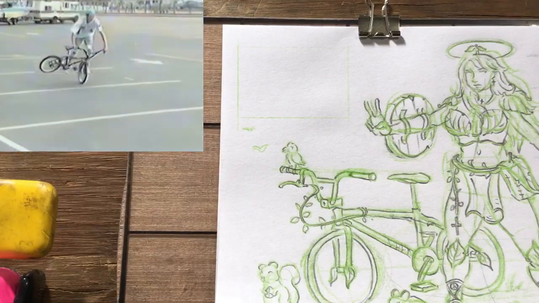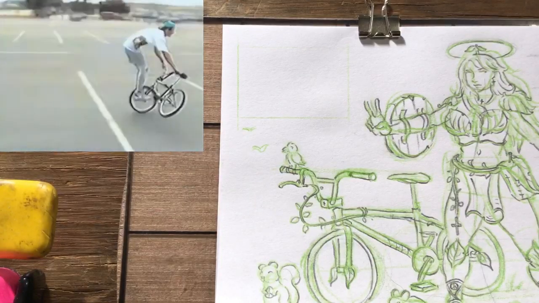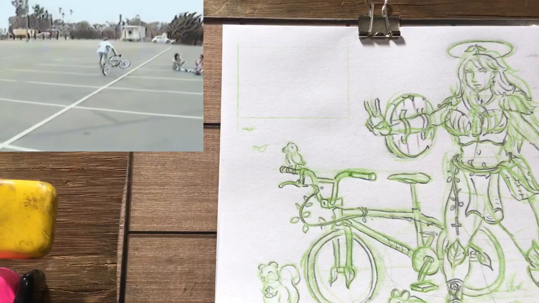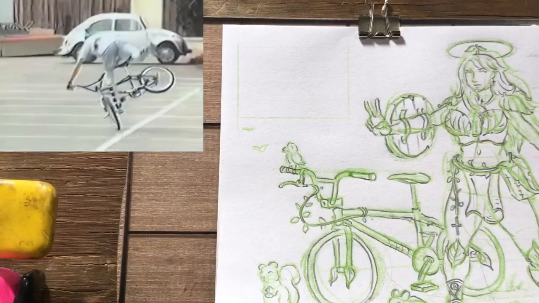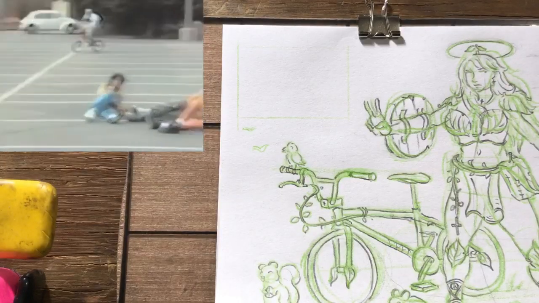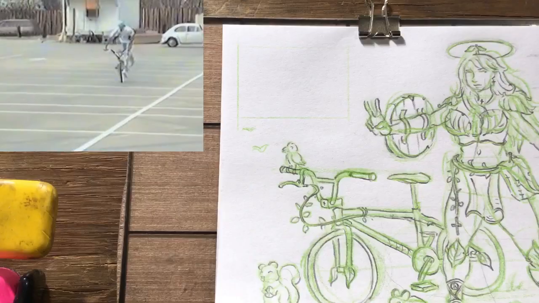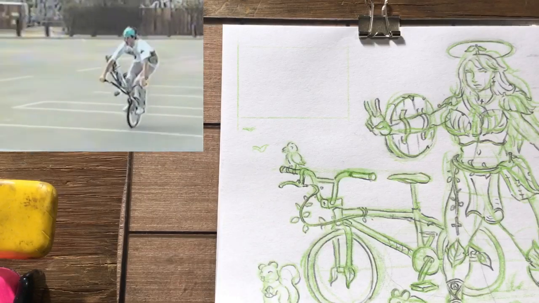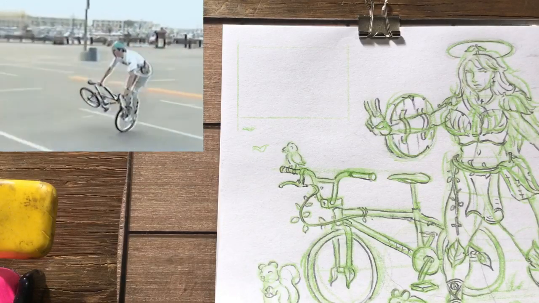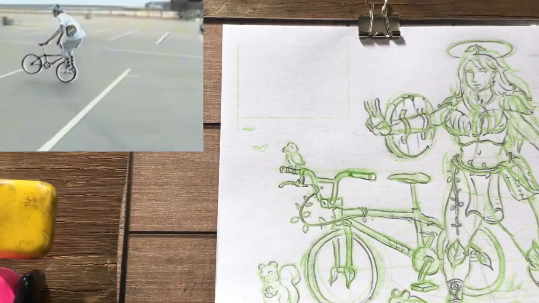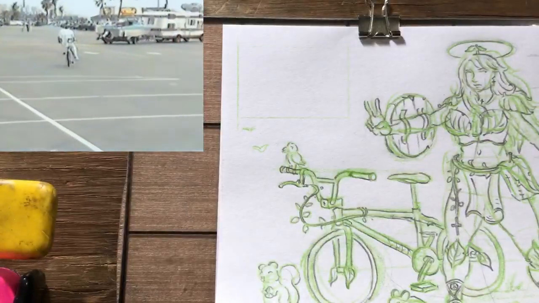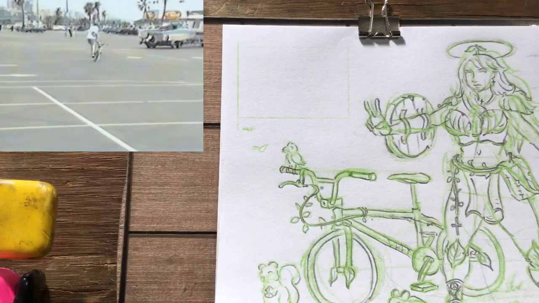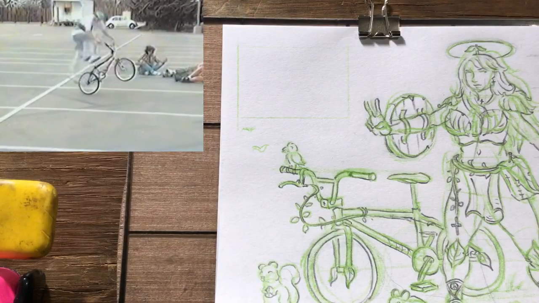What verse should we write? Maybe the boots of the gospel of peace? Let's go into Ephesians 6. Maybe this one right here: and as shoes for your feet, having put on the readiness given by the gospel of peace. What other one should we?